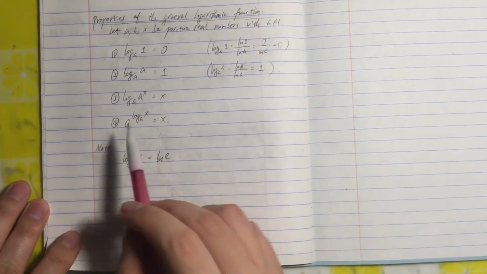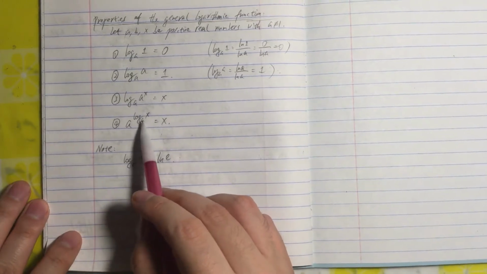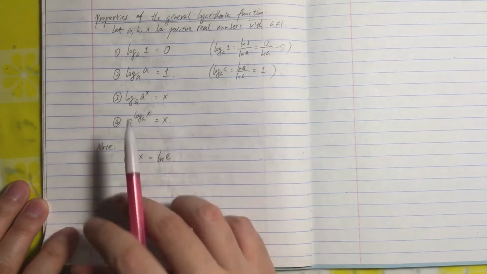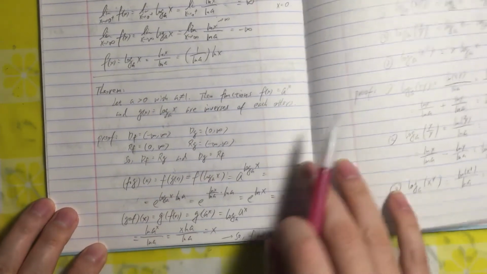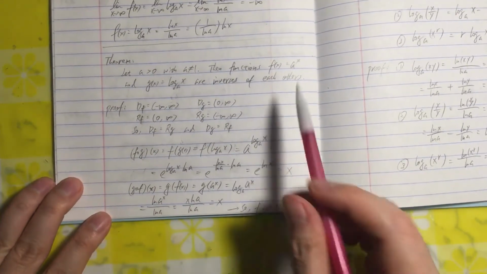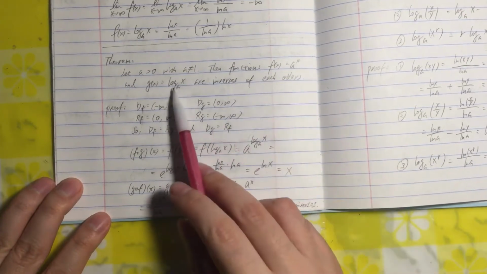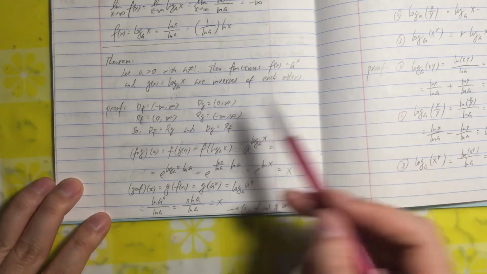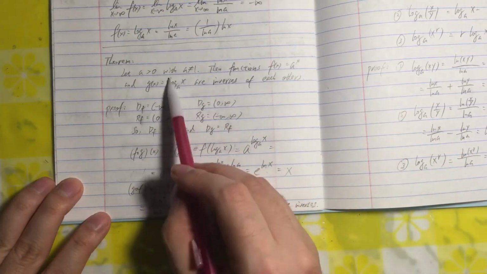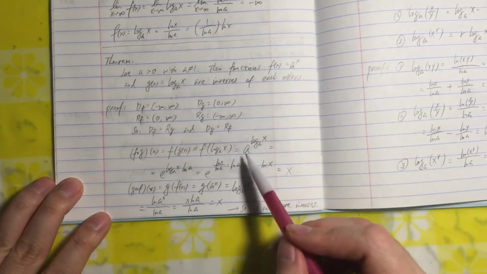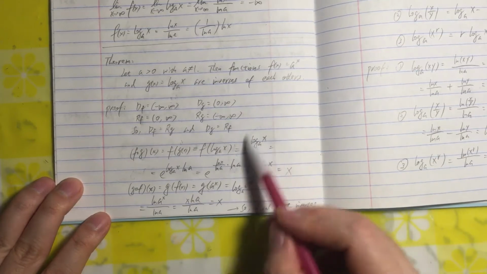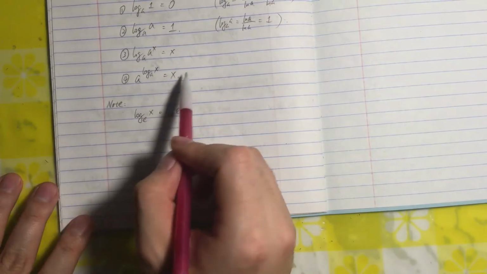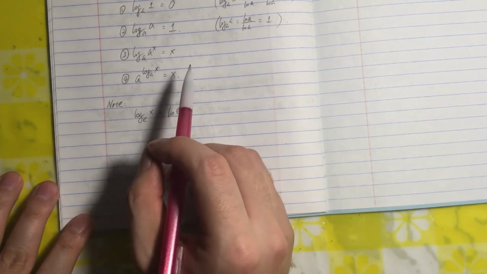The fourth property says a to the power of log base a of x is x. This is also true by the inverse function property. Since a to the power of x and log base a of x are inverse functions of each other, if I plug the general logarithmic function into the general exponential function, I get a to the power of log base a of x, which equals x. So the third property and the fourth property are true by the inverse function properties.